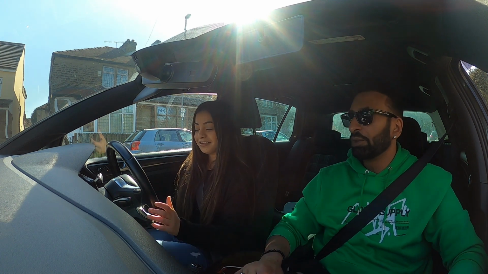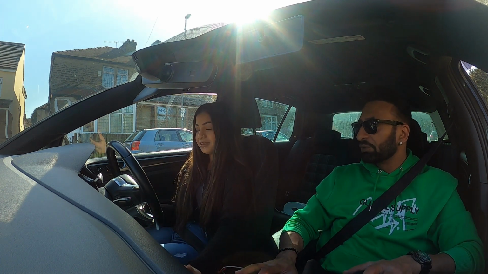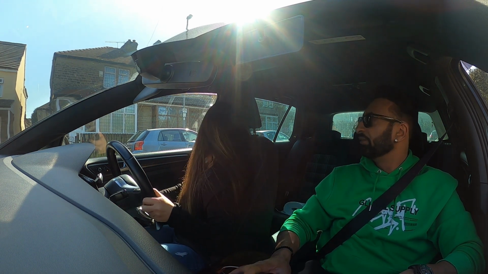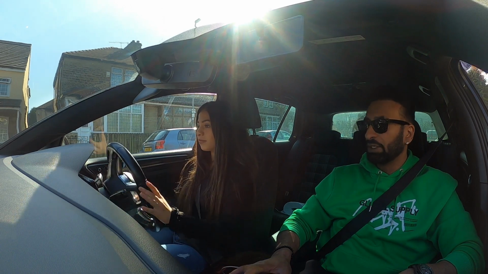Okay, start the engine up. We're going to drive off. And we're just doing everything else as you normally do, the mirror signal routine. And then as you leave, excellent blind spot check there, that's lovely.